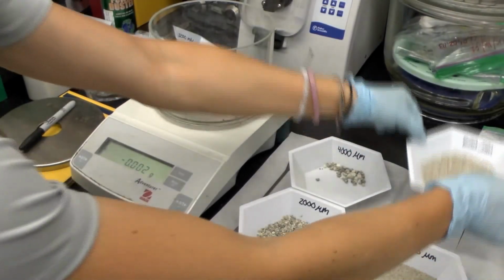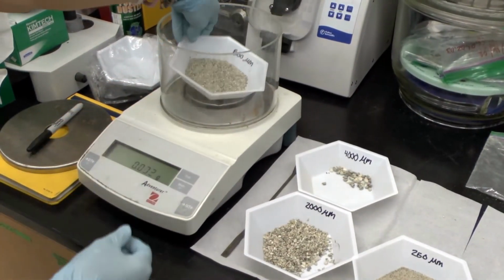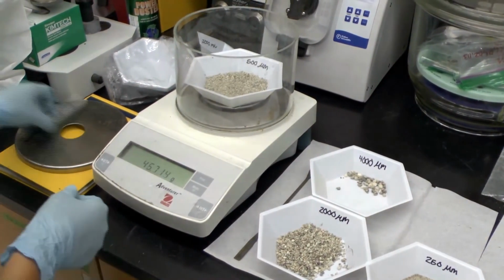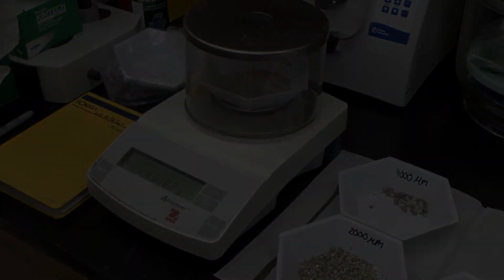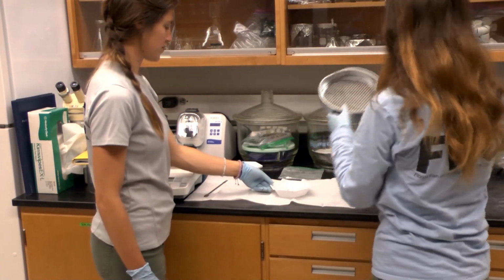You can determine the weight of each size fraction by measuring the final weight of each of their pre-weighed sieves, or if you're using a sensitive scale, place each sediment sample in a pre-weighed weigh boat, being careful to remove all sediment from the mesh of each sieve.